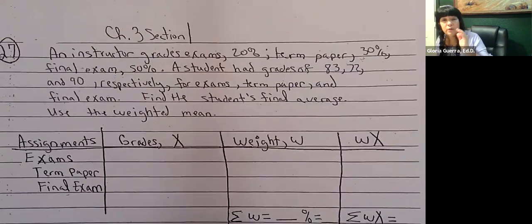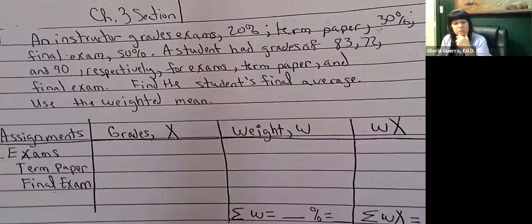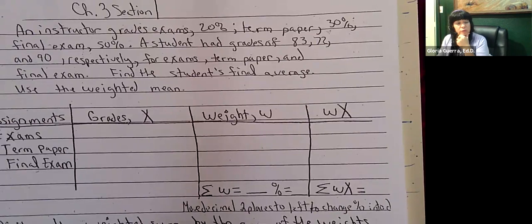This page also has a weighted mean here. See how this one's similar. This one already has the chart filled out.